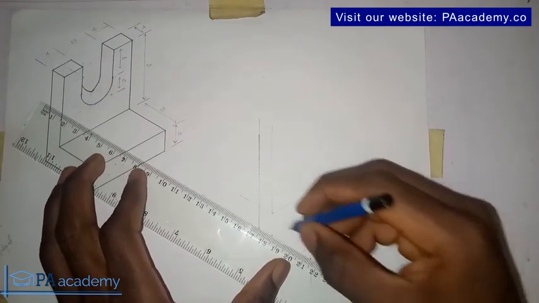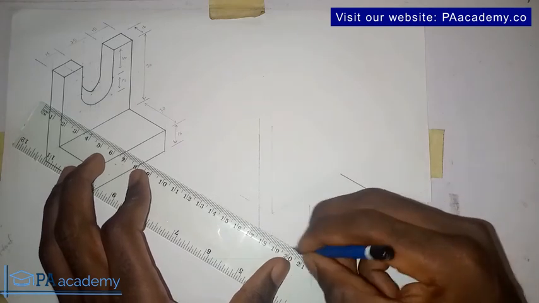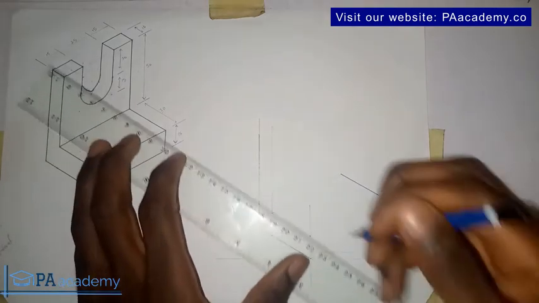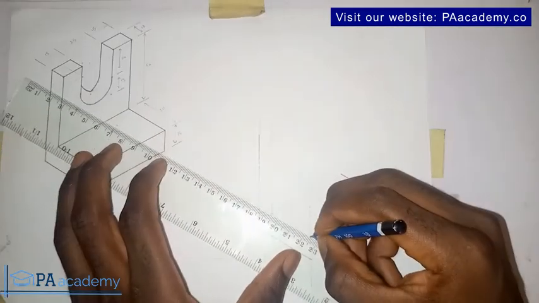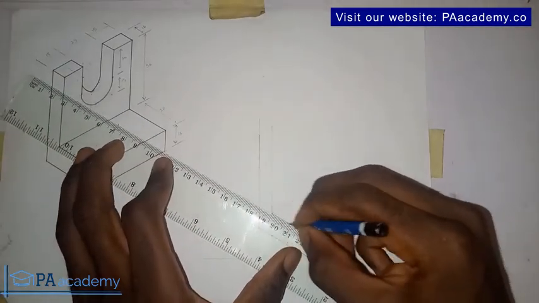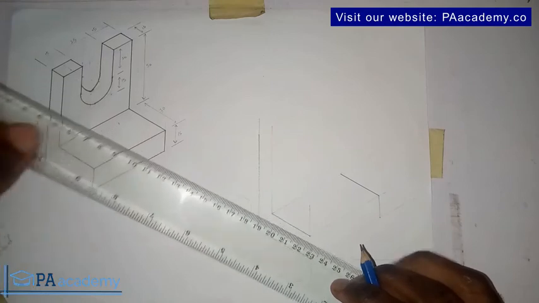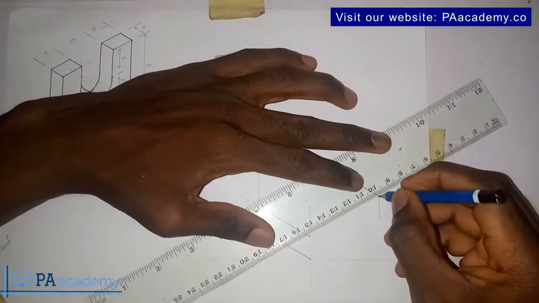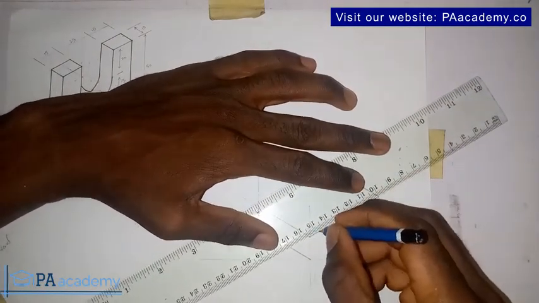So let's make the important lines bold so that we can see the progress we've made so far.